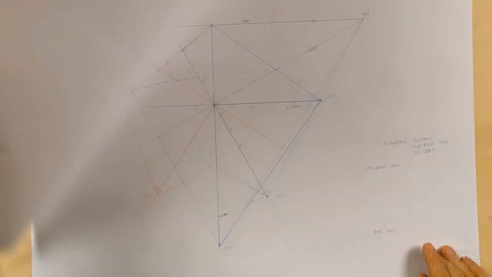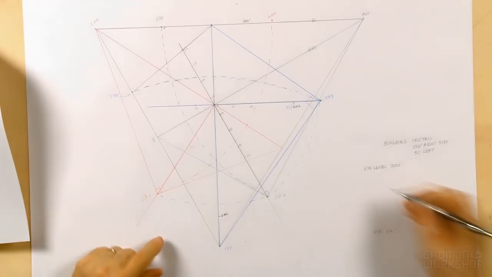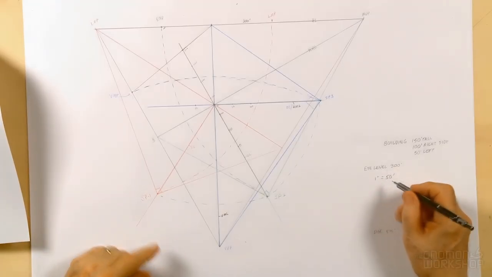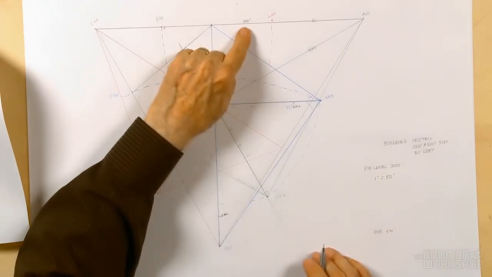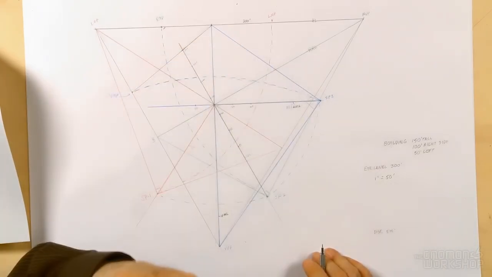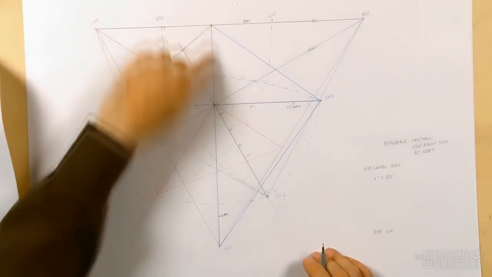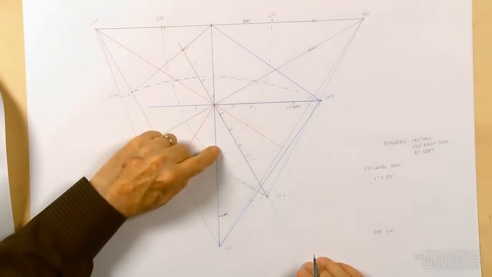So what I'm doing here is I'm using 1 inch equals 50 feet. And I'm going to view this from a height of 300 feet here. So the horizon up here is 300 feet up. What I need to do is measure down to a 150-foot-tall building. I need to measure from 300 down to the ground. At 50-foot units, that will be 6 50-foot units.